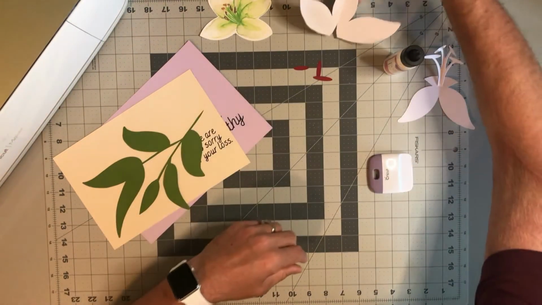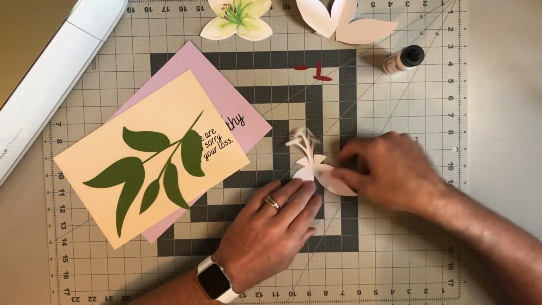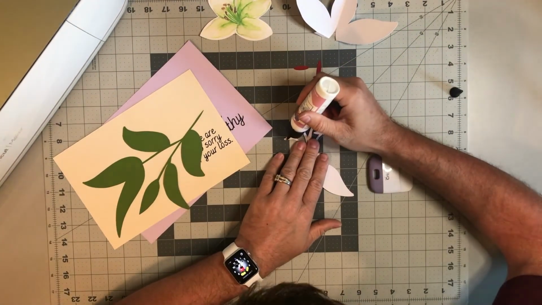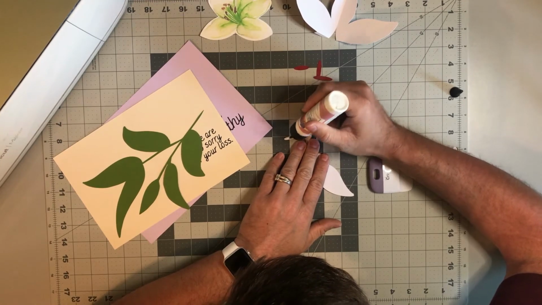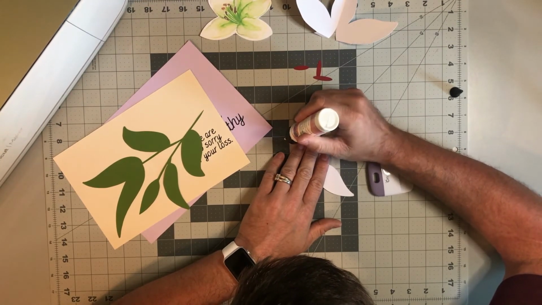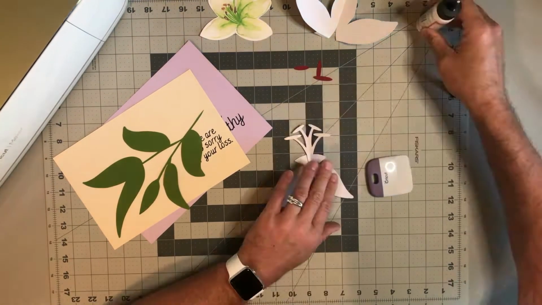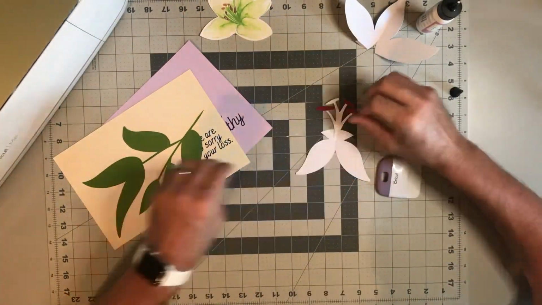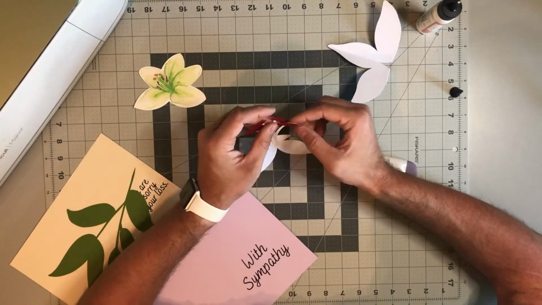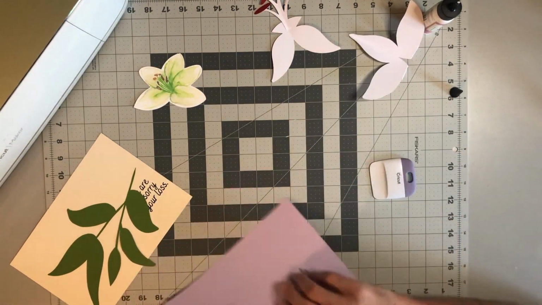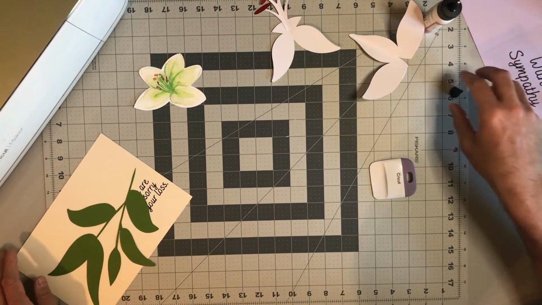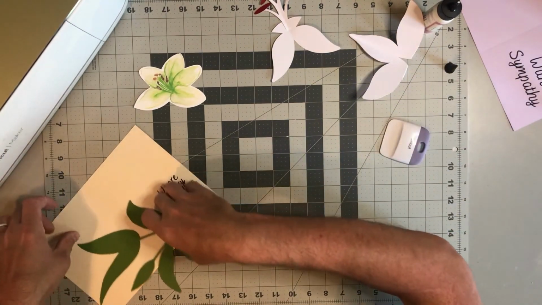Now I'm going to glue the red portion of the stamen onto the lily. Alright, set that aside. Now let's work on the inner card layer.